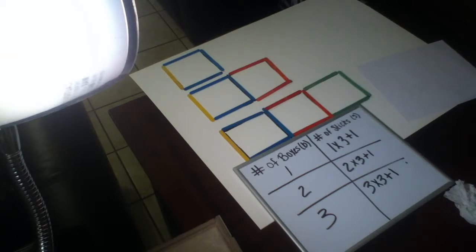So now you can see that there is a rule that is linking the pattern that is going on here. If you notice, the number of groups of 3 that there are is the same as the number of boxes that there are. If there's 3 squares, then there's 3 groups of 3 plus 1. And if there's 2 squares, there's 2 groups of 3 plus 1. So now we can make our rule.